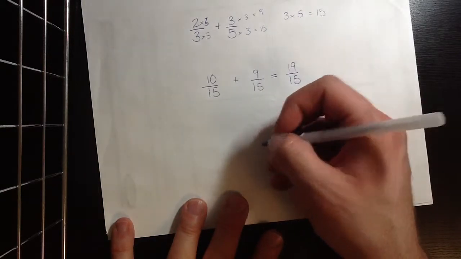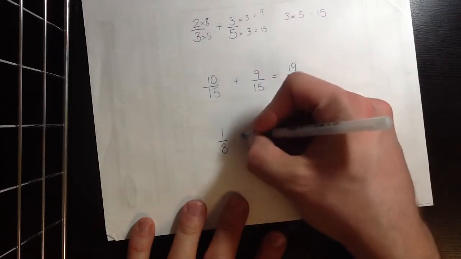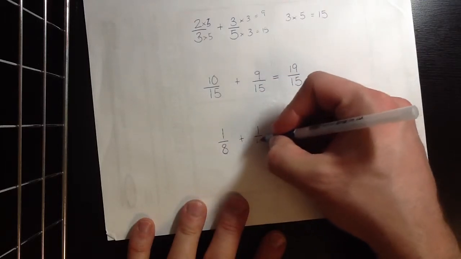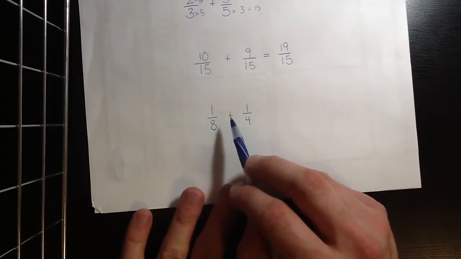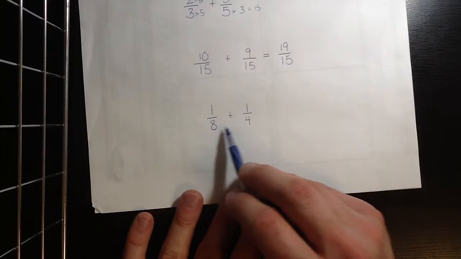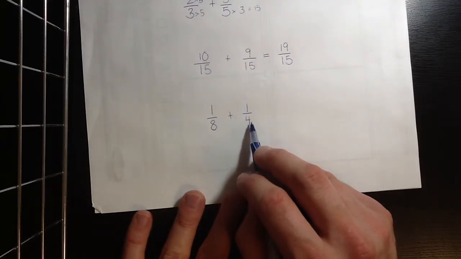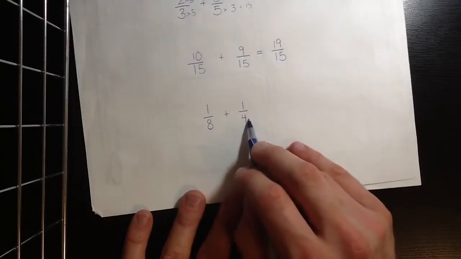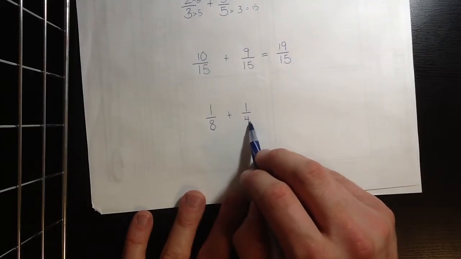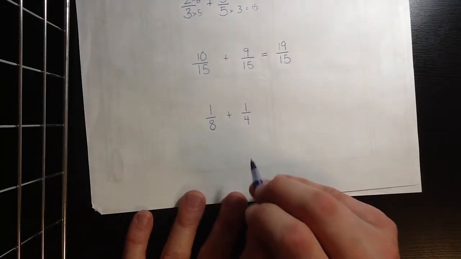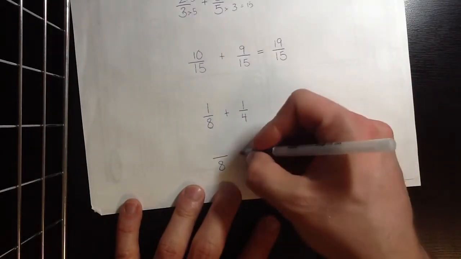Down here, let's try a relatively small fraction. Let's try 1/8 plus 1/4. These are relatively small fractions compared to the ones we just looked at. This is kind of cool because if you notice, I don't have to find a common denominator because I already know a multiple of 8 and 4, and that's 8. 8 times 1 is 8. 4 times 2 is 8. I don't even have to change this denominator here. So I'm going to wind up with fractions that are 8ths.